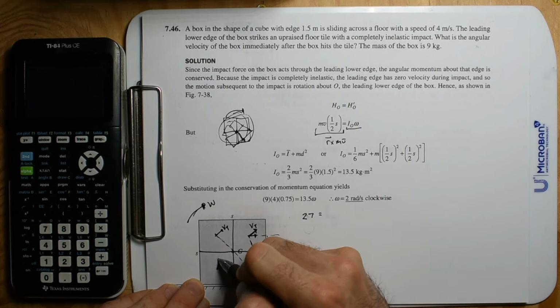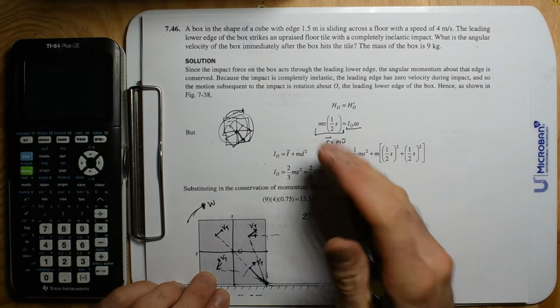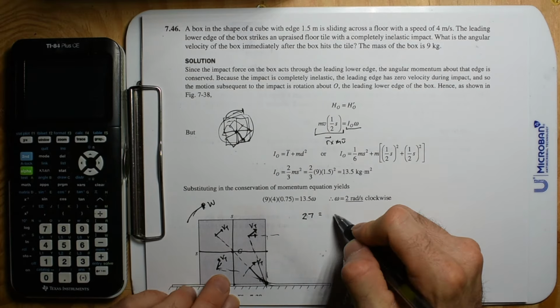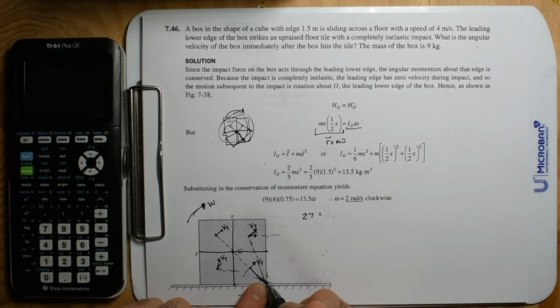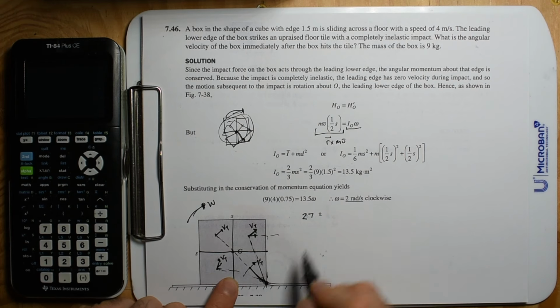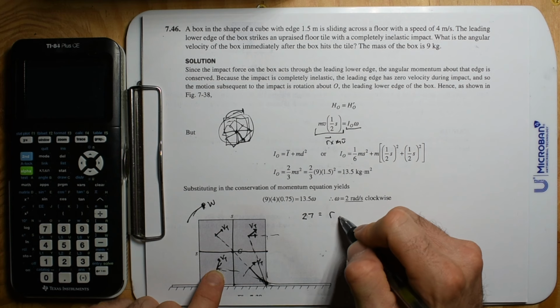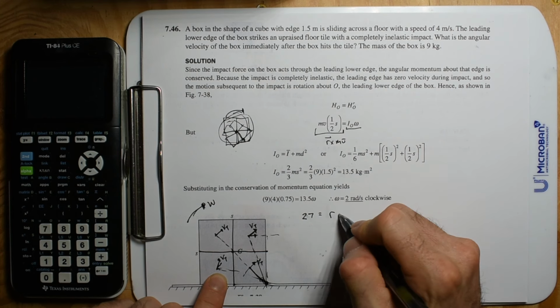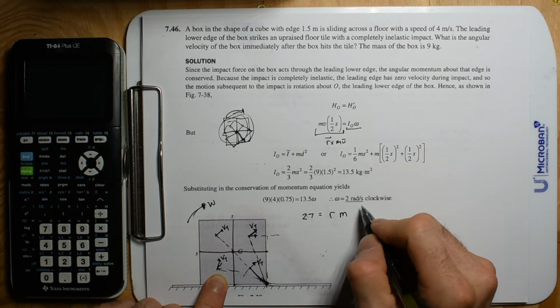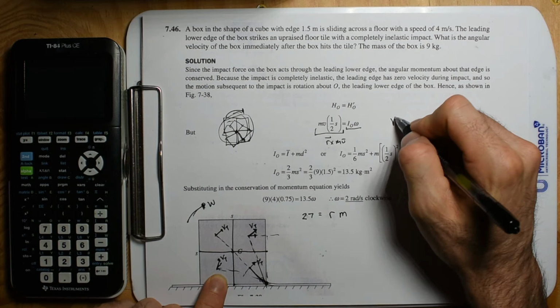Sweet. So our equation is still the conservation of angular momentum. We still have that distance, so the radius to one of the masses times its velocity. But what is the velocity?